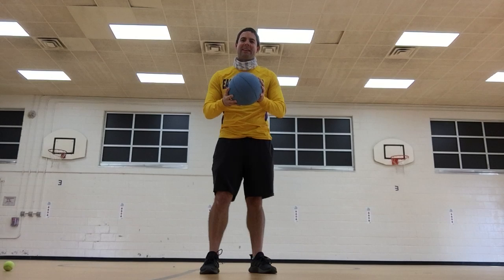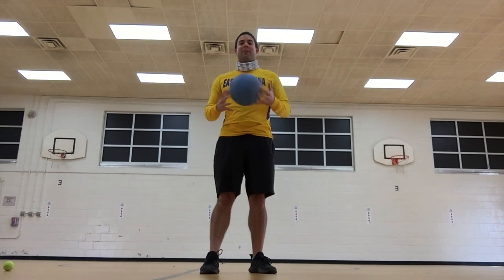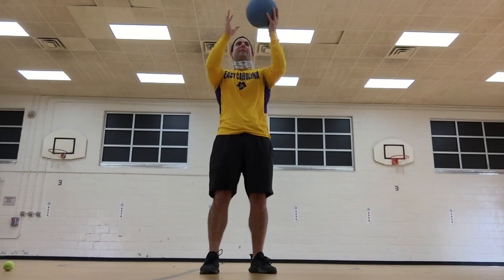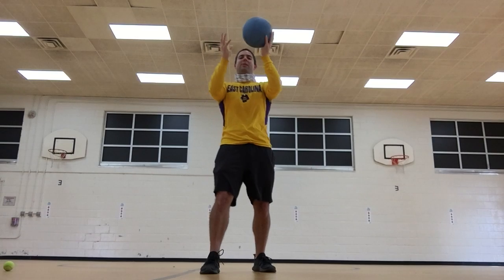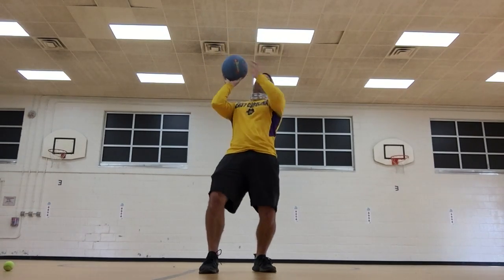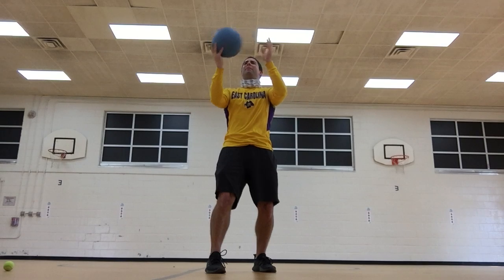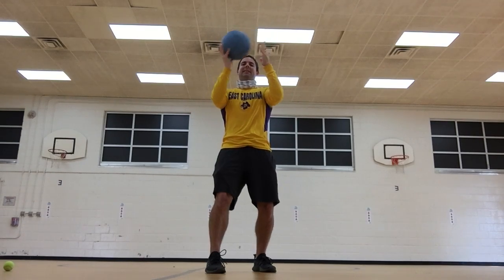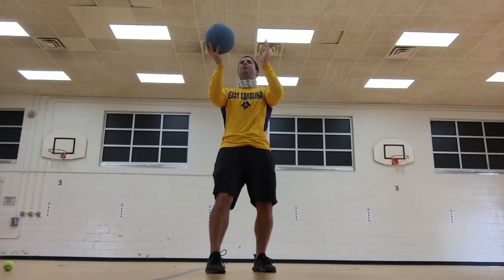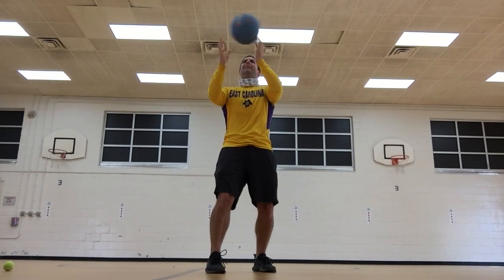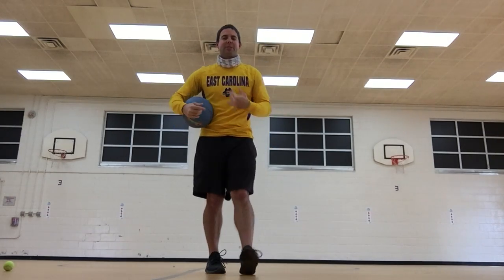Pretend it's a hot potato. You want to go quick, and you don't want the ball to touch the floor or the ground. So I'm going to use my finger pads. Try to go back and forth real quick. Don't want it to hit the ground, and making sure I'm using my finger pads. Like I said, you can always pause it if you drop the ball and you're having to go get it. Awesome. So that one's called taps.